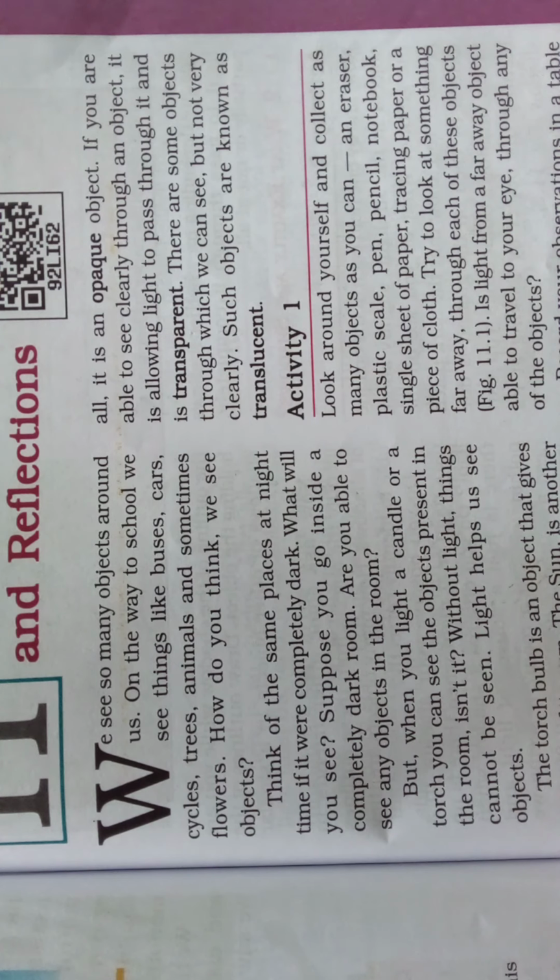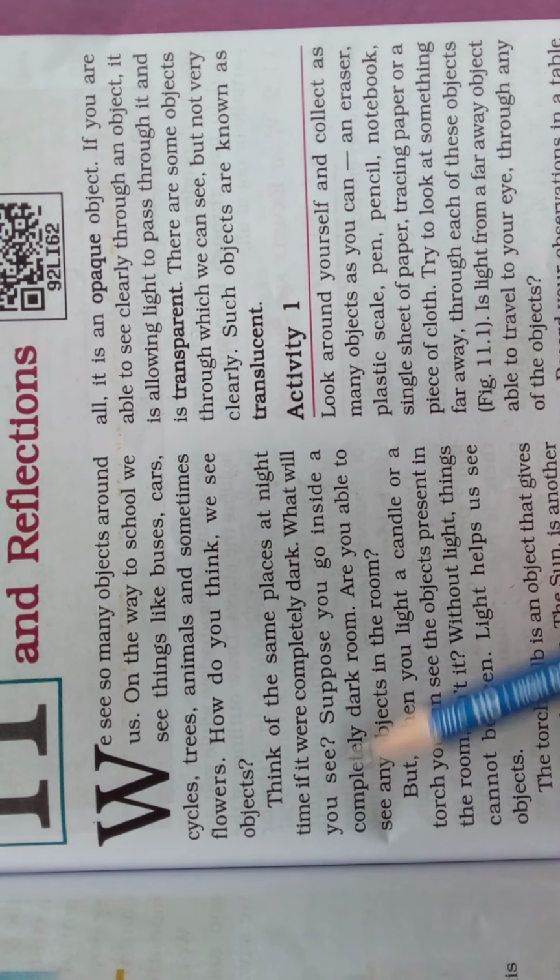Think that the power is not there at that time. Everything is dark. Can you see the things? Can you see the animals on the road? Can you see the vehicles on the road? No, children. Is it easy? No. Why?